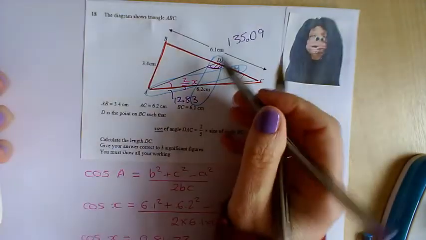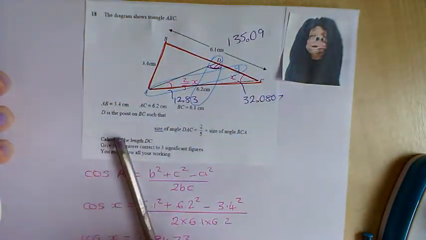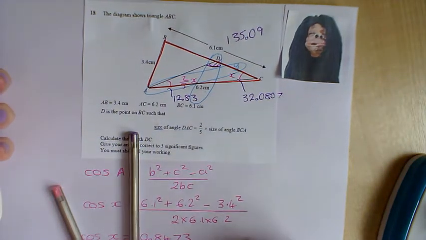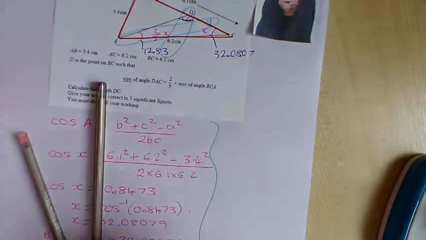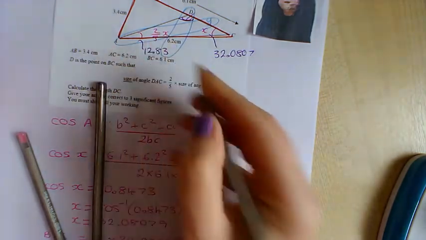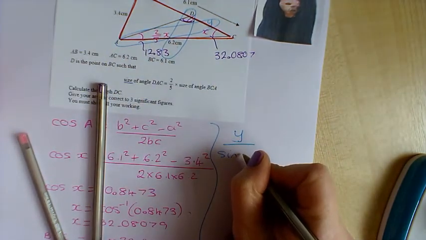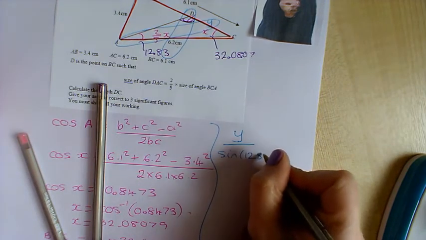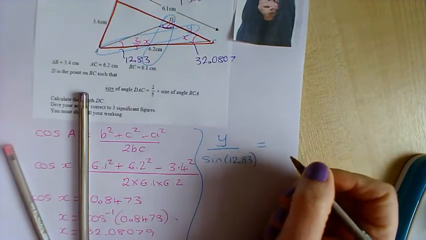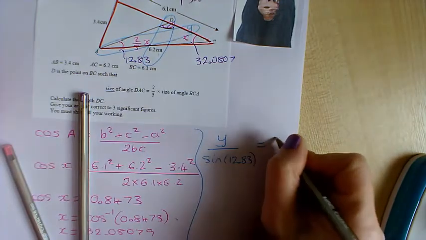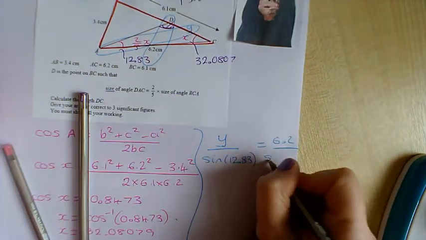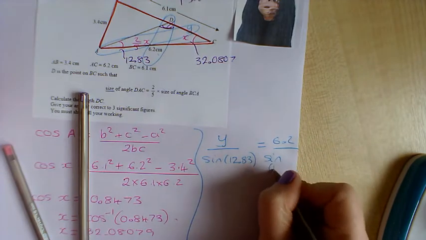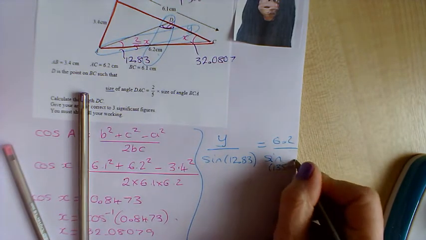Right, coming back now then and using the sine rule, I'm almost there. I can see that I want this side here, so I'm going to call that y over sine of the angle opposite it, so 12.83, and I know that that equals another side, 6.2, over sine of the angle opposite it. I've run out of space, but 135.09.